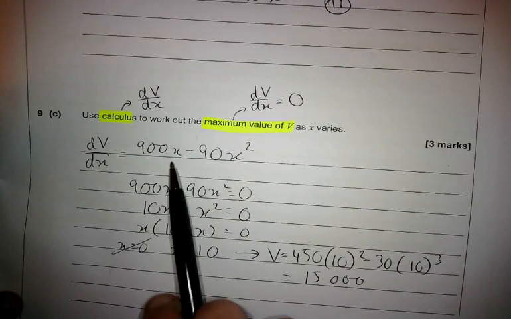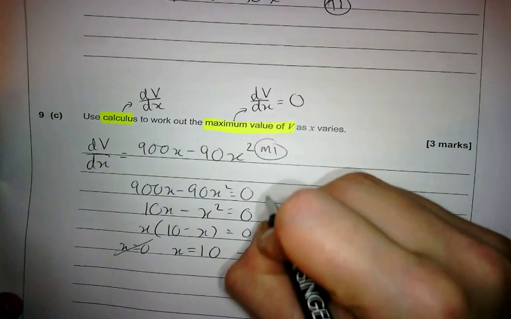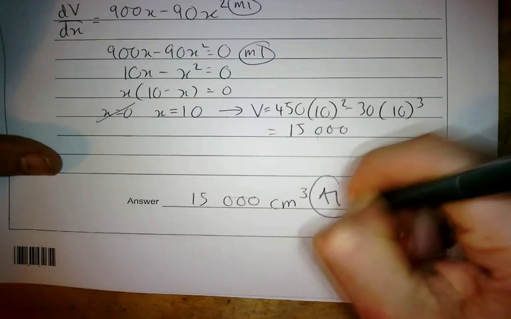You would get 1 mark for either 900x or minus 90x squared. You'd get 1 mark for setting that equal to 0, and then full marks for 15,000 as your final answer.